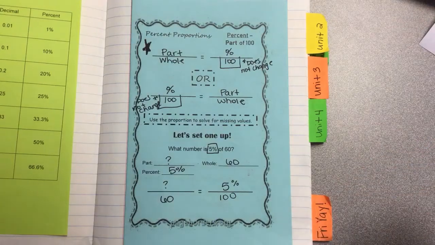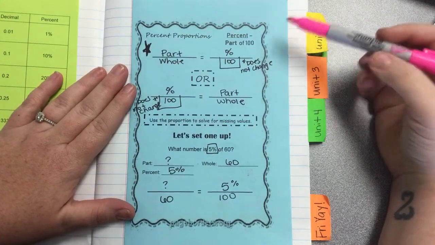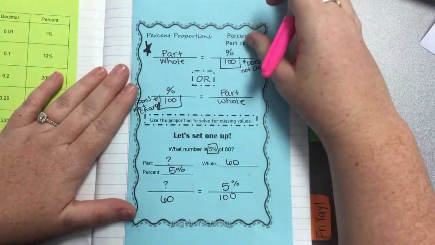Hi guys. Okay, so the homework for tonight, we are using these notes that we did back in Unit 1. We are going back over these. We did a refresher in class today.